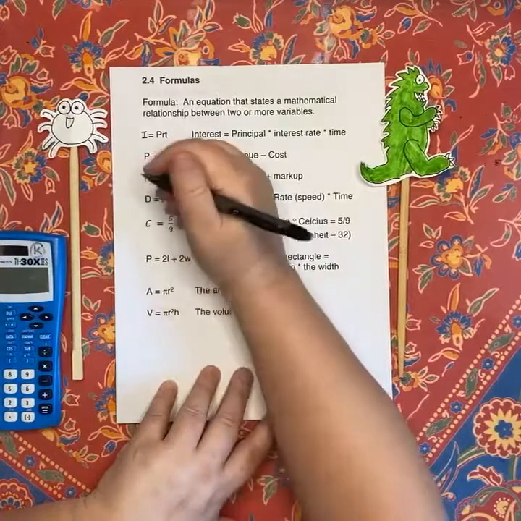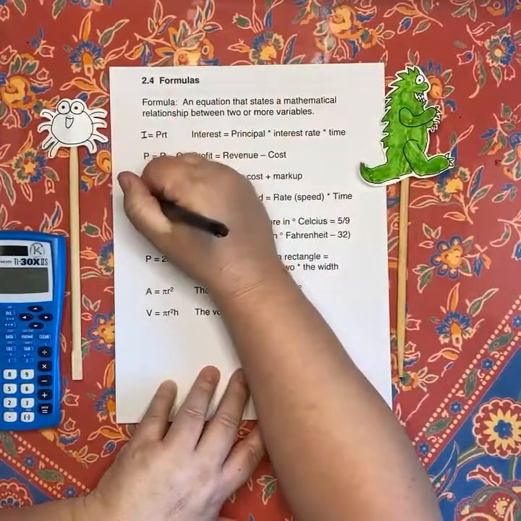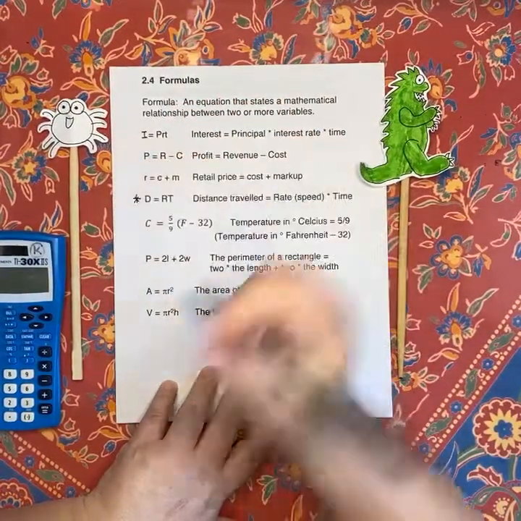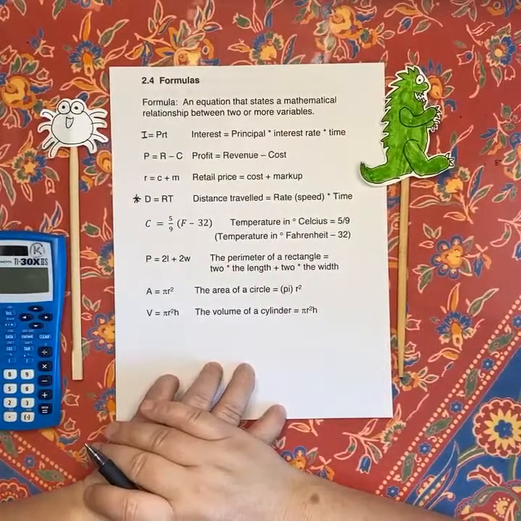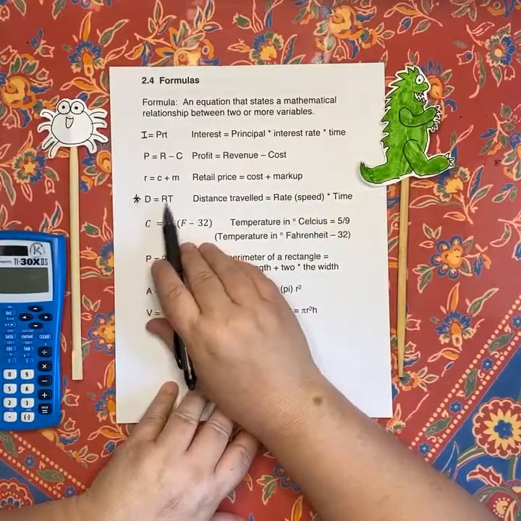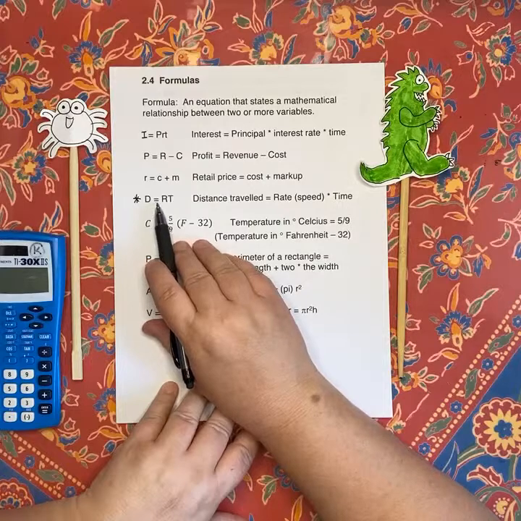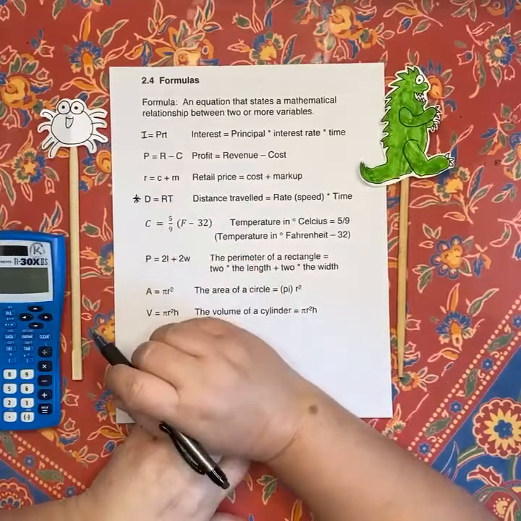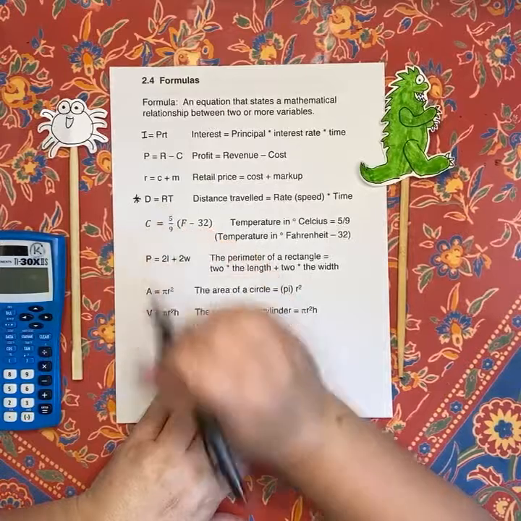And in fact, I would recommend of all of these, this one really should be memorized. I would really encourage you to. I always call it DIRT. D equals, that's an E-R-T. So D-E-R-T, DIRT. And that's how I remember this formula.